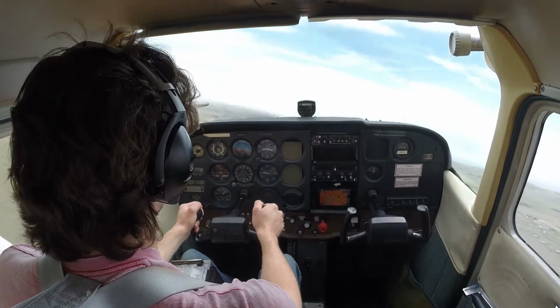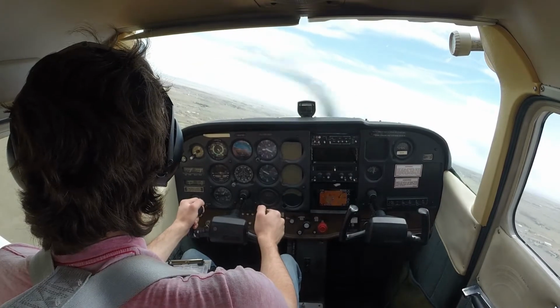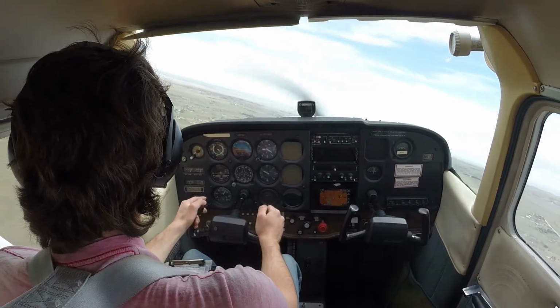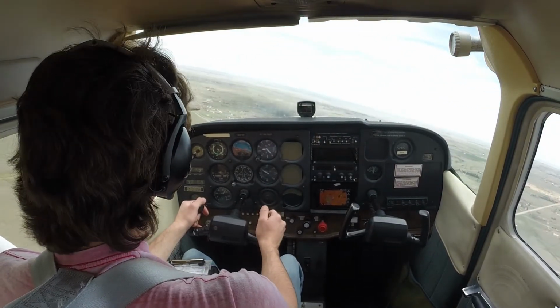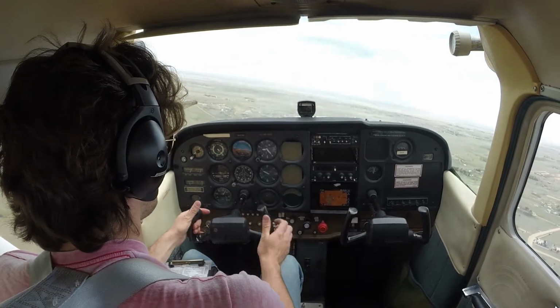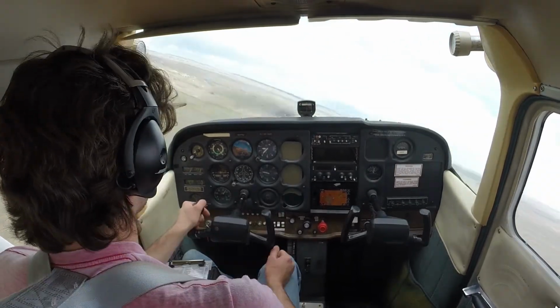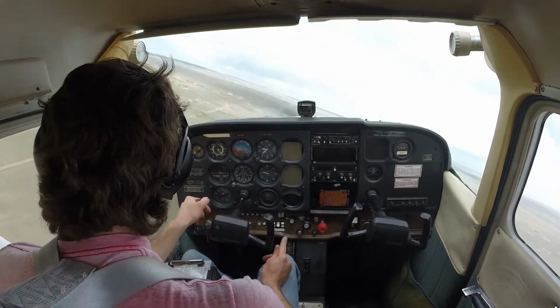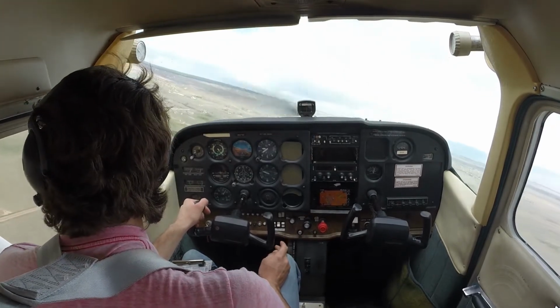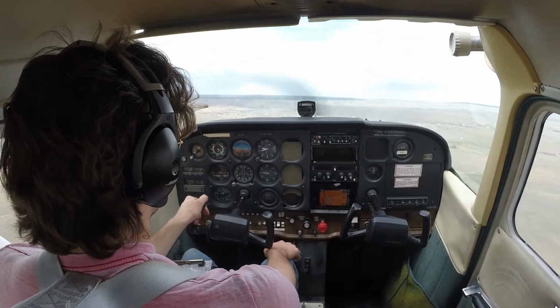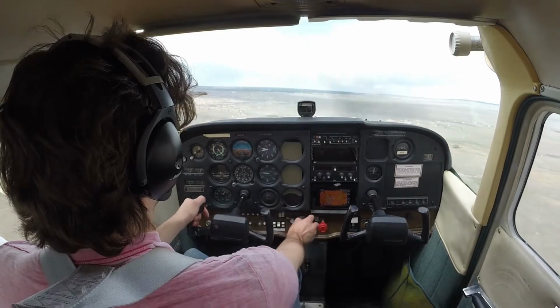Meadow Lake traffic, Cessna 62740, turning left crosswind for runway 15, touch and go, Meadow Lake. I think we'll try a soft field landing this time. Let's go ahead and do a full flat landing. Still 100 feet below pattern altitude. Climb up here on the downwind. Landing light, carb heat.